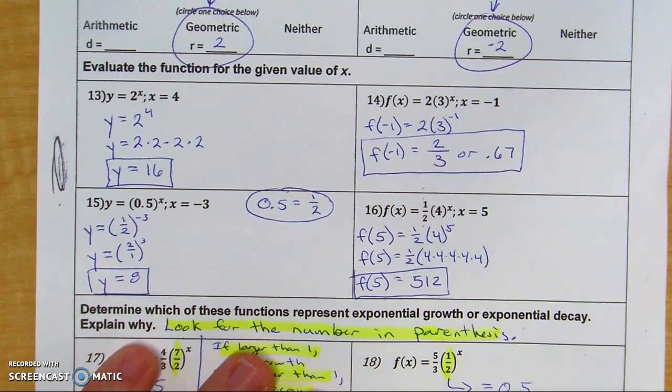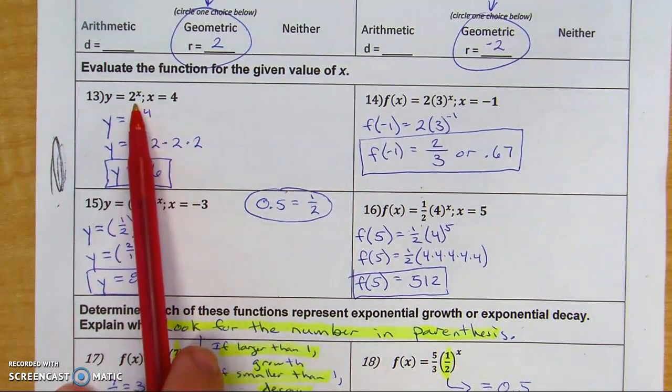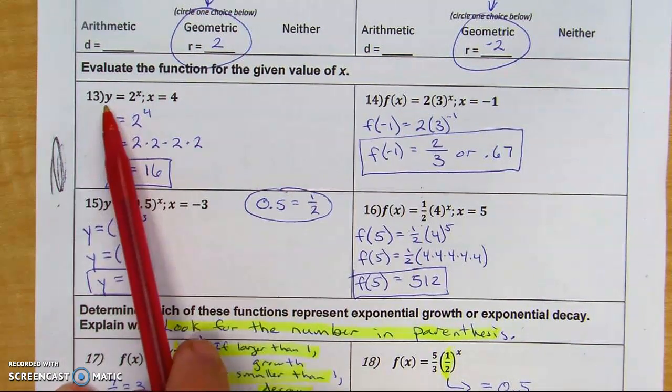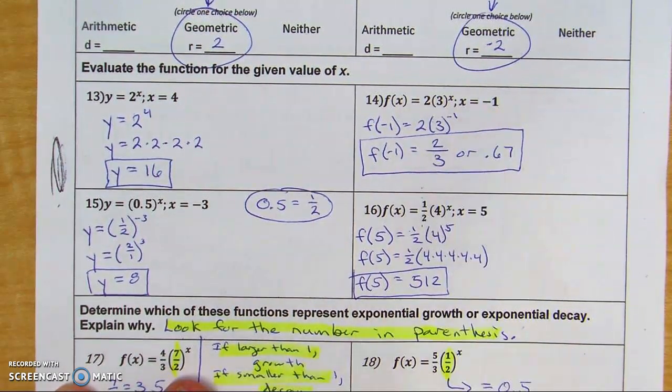The other part that I don't have on this review is what I call the calculator section. So just remember, you can put these right into a calculator and just replace the x with that number. And it doesn't matter if it's f of x or y. Just put in what you see on the right and plug in that number.